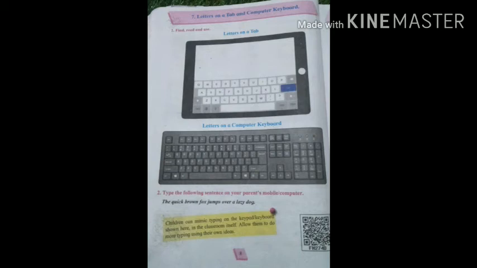If you make a mistake, you can rub that out on the mobile phone also. There is a backspace key on the mobile phone also. If you want to give space, you can press the long space bar. You can use symbols like full stop and comma.